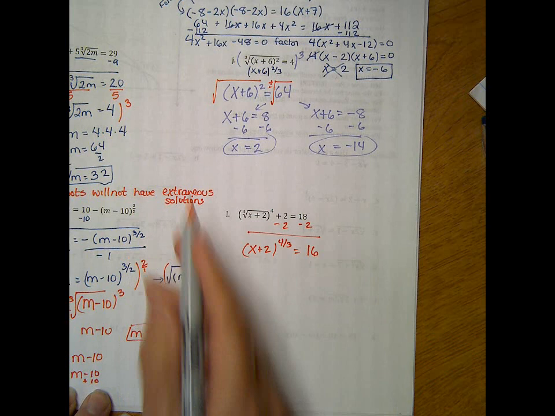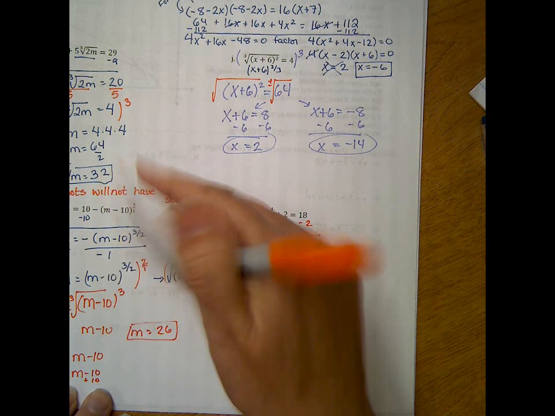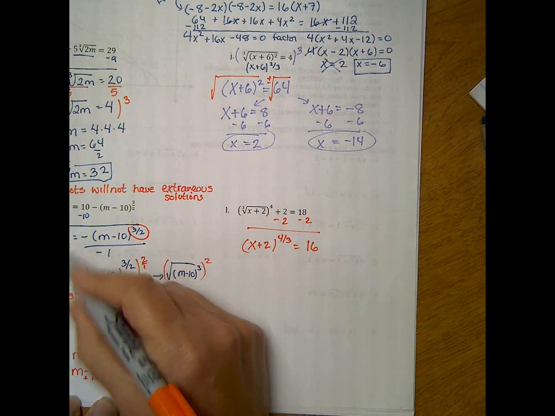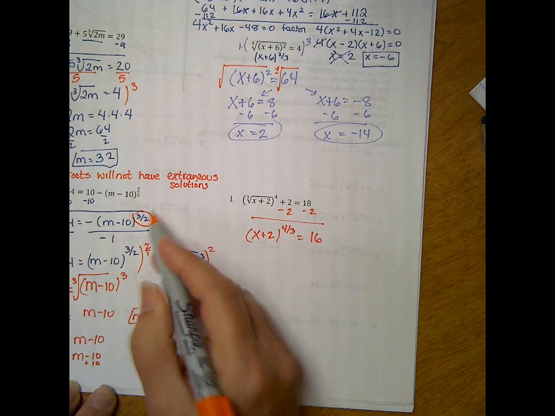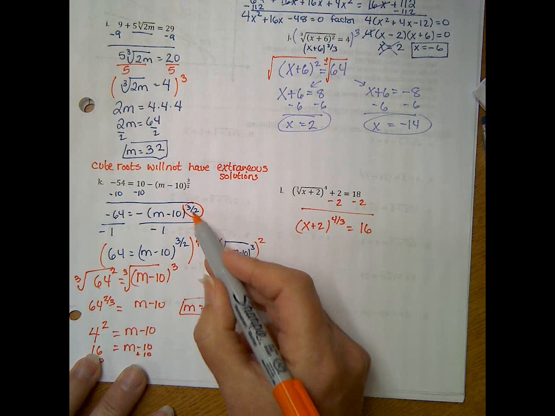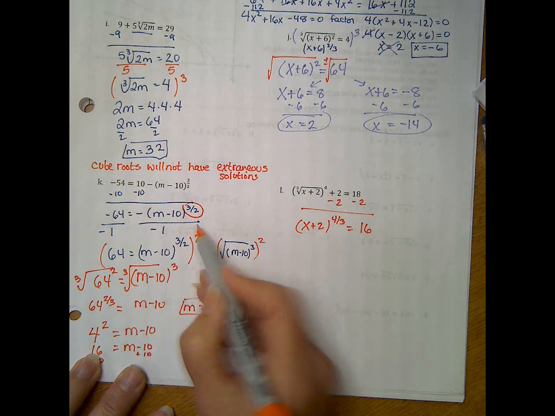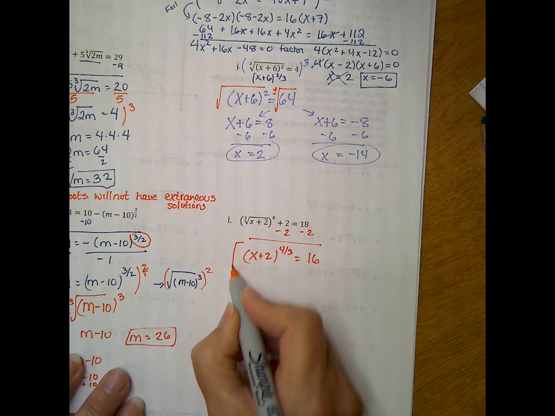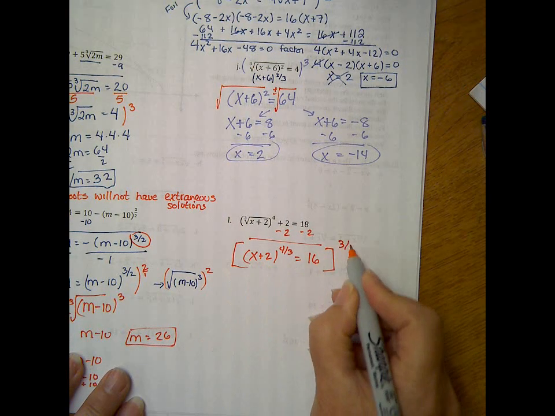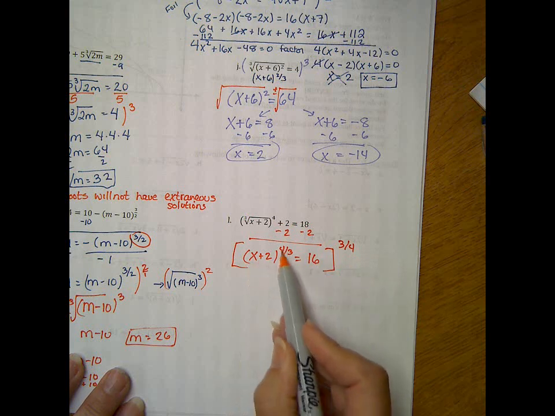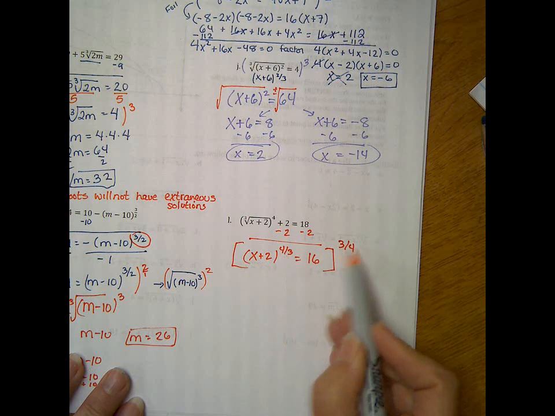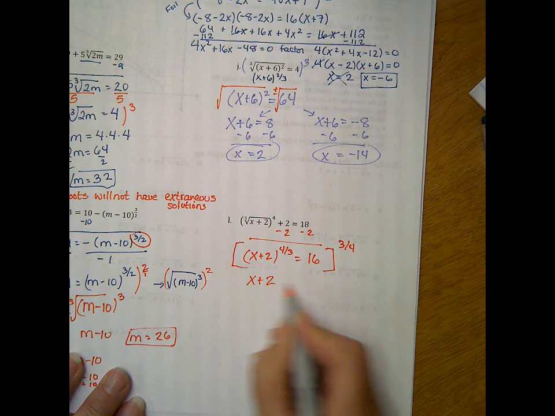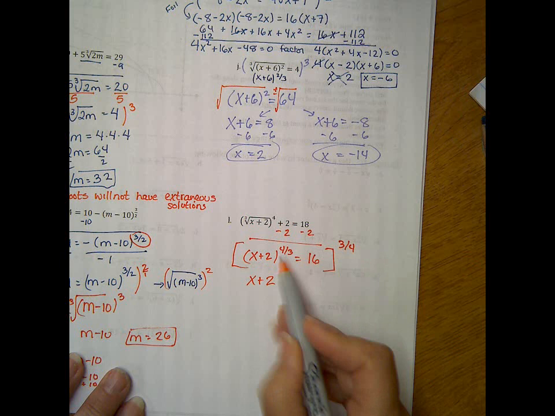So early on, if I had taken this power of a root and flipped it, meaning I did 64 to the 2/3, I could have done it all in one step if I'd flipped that exponent to the other side. So I'm going to try to do that instead of making this into 2 steps. Why not do everything to the 3/4? So x plus 2 to the 4/3 to the 3/4, multiplying fractions would cancel, and you just have x plus 2 because you're 4th rooting it and cubing it.